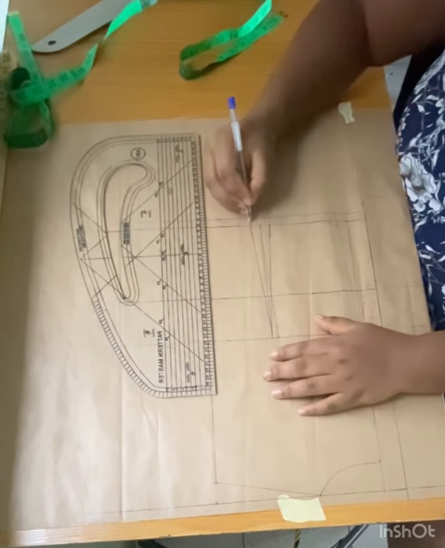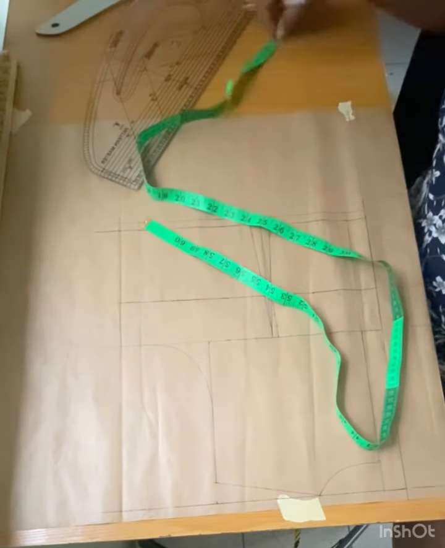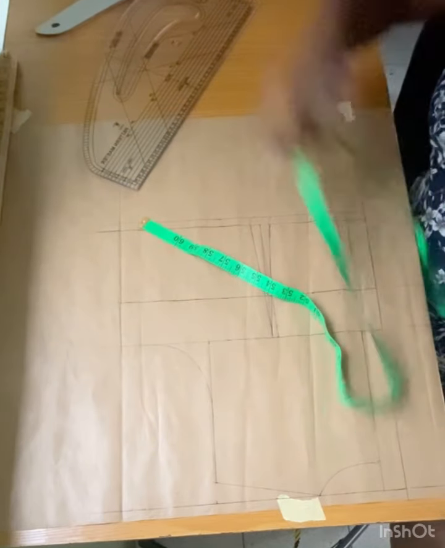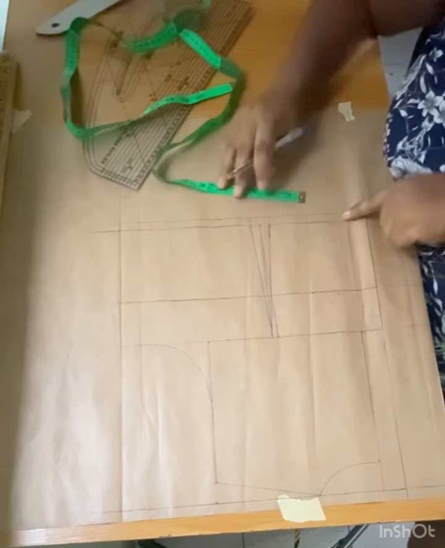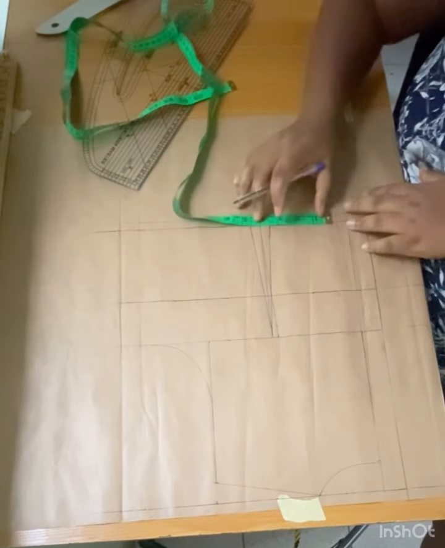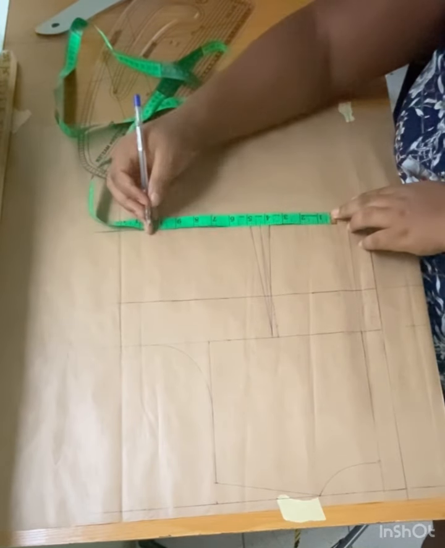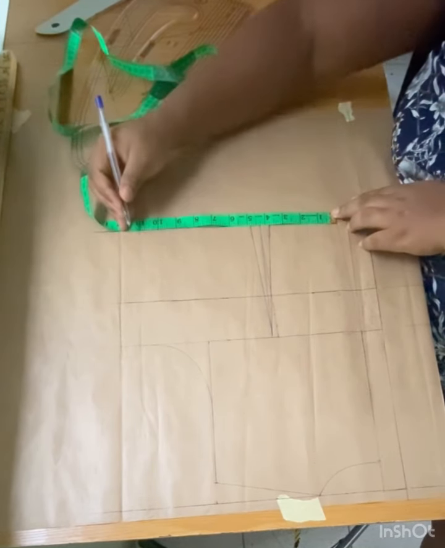After that, I'm going to take my bust round measurement and my waist. I'm going to take it from the half inch I took in earlier. My waistline is 10.5.